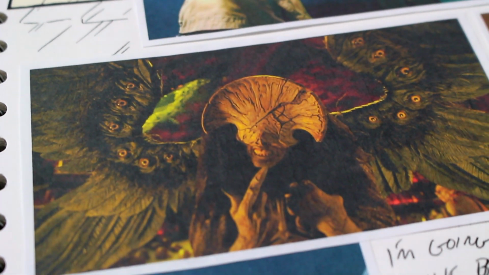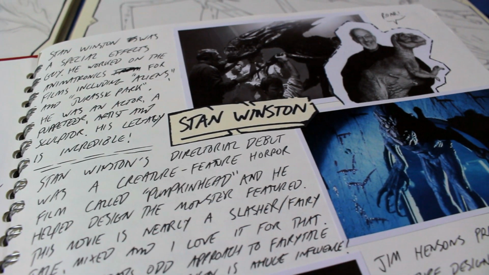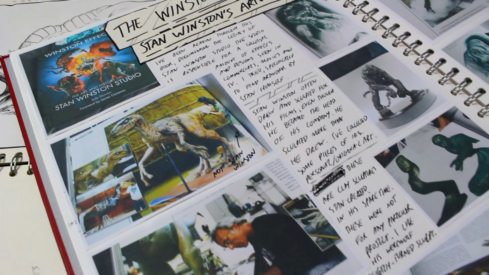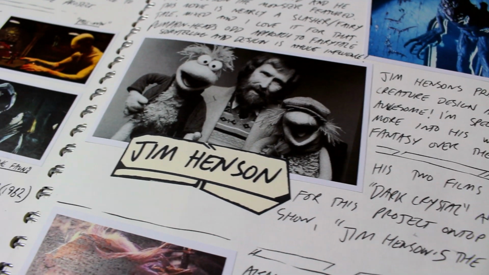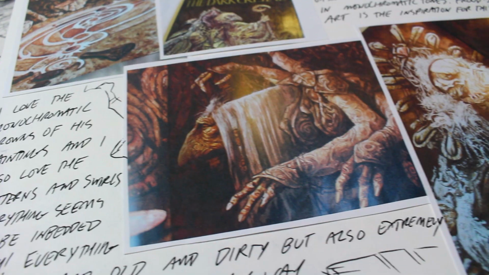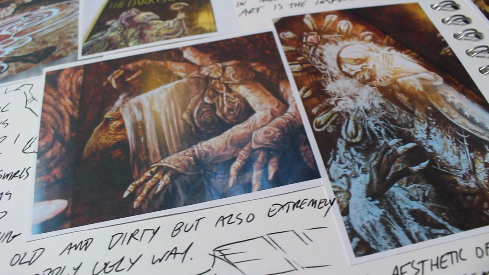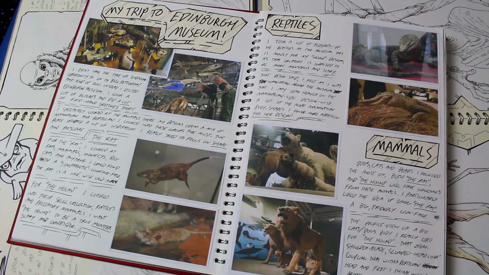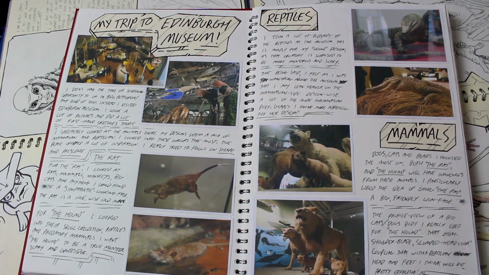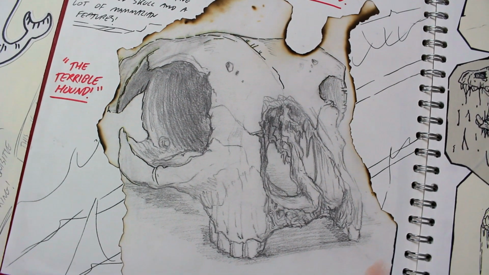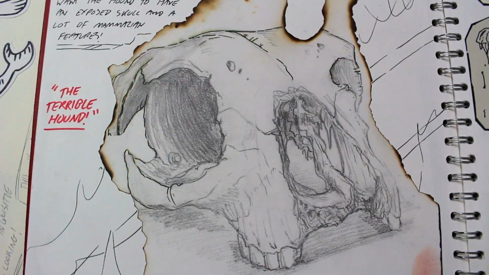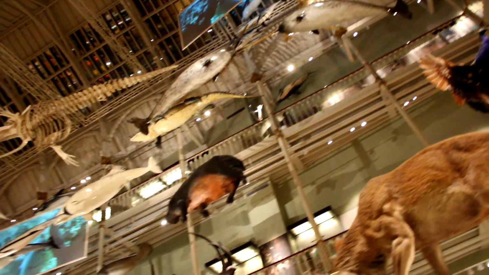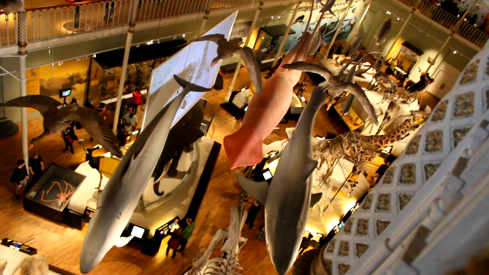I was inspired by the films of Guillermo del Toro, the puppets and creatures designed by Stan Winston Studios, and the fantastical monsters featured in the likes of Jim Henson's Dark Crystal. But what I was designing was essentially an animal, and I wanted to go to the source of that. I went to Edinburgh Museum, took photographs and did a few quick sketches of whatever I felt was relevant to the design, and for design inspiration in general.